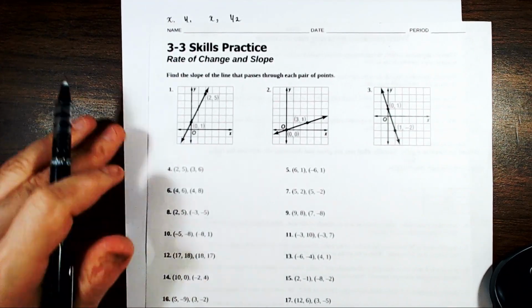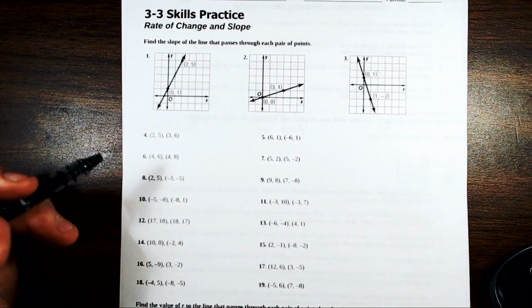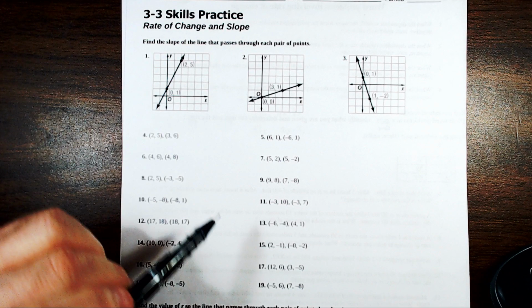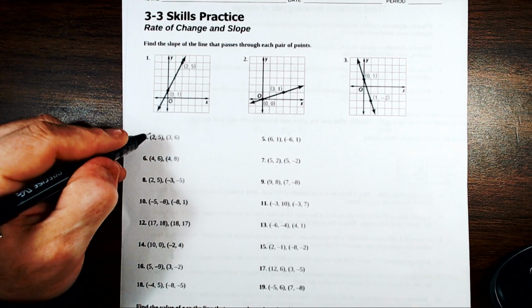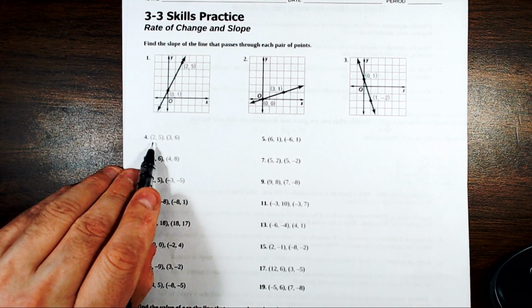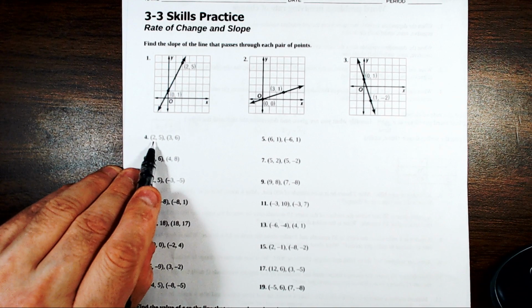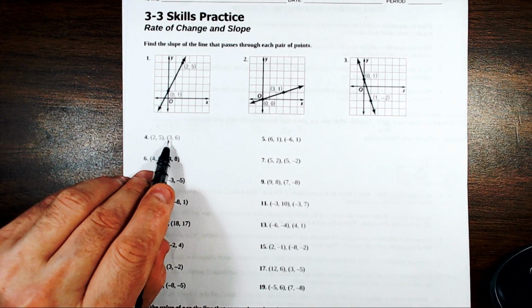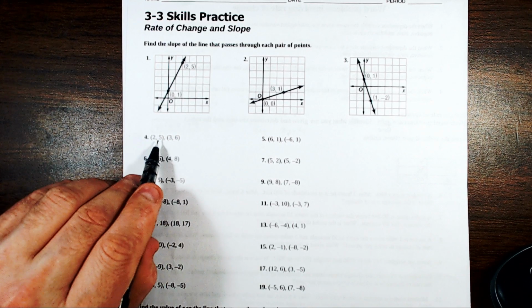4 through 19 are even simpler because you don't have to pull anything off the graph. It's just given to you. So in these examples, you just need to know that the first number in the first coordinate pair is x1. The first number in the second coordinate pair is x2. The second number in the first coordinate pair is y1.